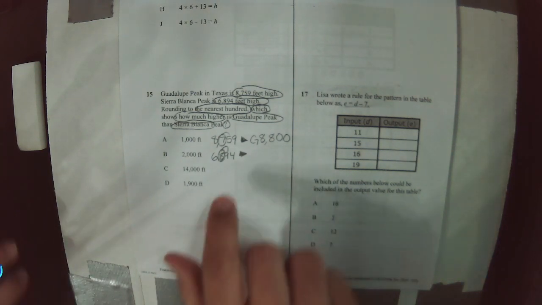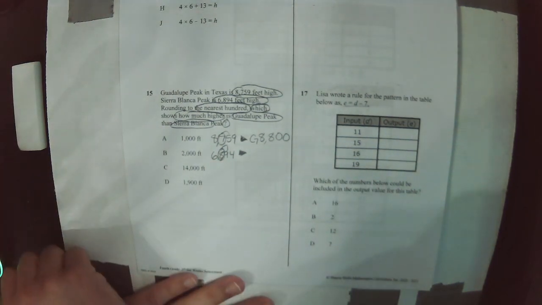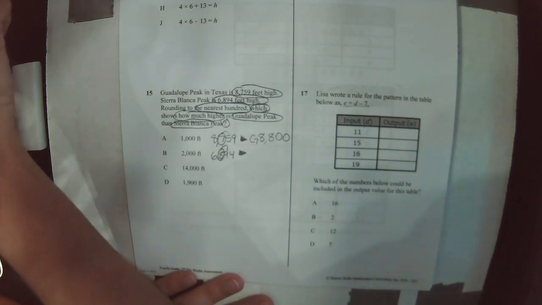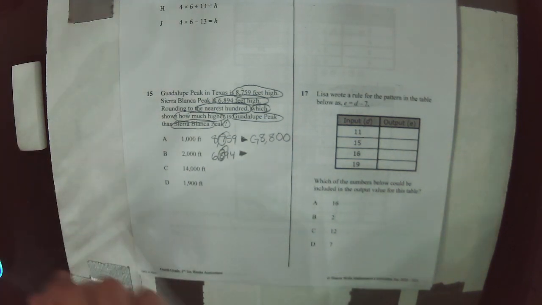Let it rest. So is the number 9 less than 4? No. The number 9 is more than 4, right? Right.